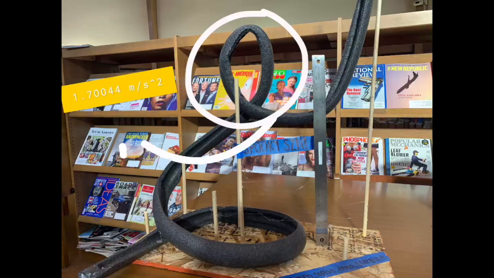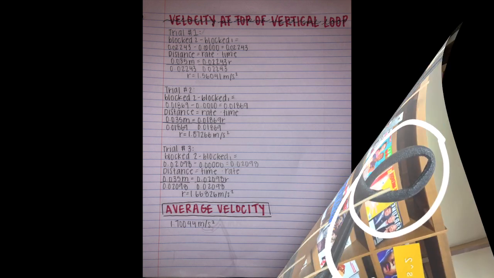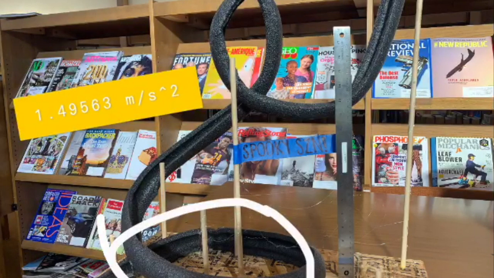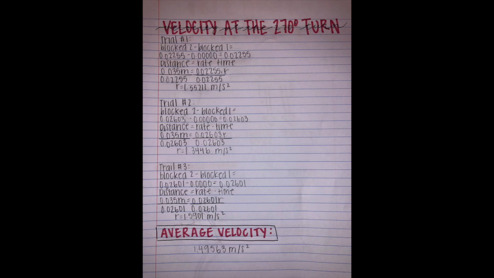In order to find the velocity of the marble at the vertical loop and the 270-degree turn, we use the equation distance equals rate times time, or d equals r times t. After calculating the velocity of the metal marble at the top of the vertical loop, we found that the average acceleration in this area was 1.70044 meters per second squared. The average velocity at the 270-degree turn was 1.49563 meters per second squared.